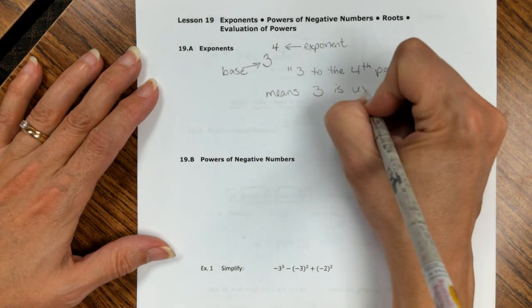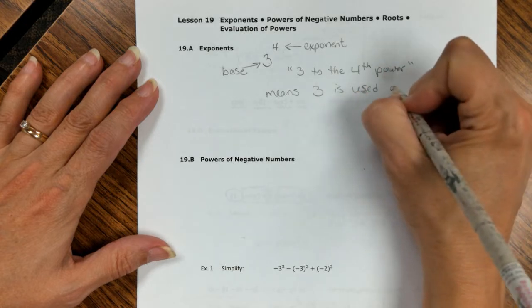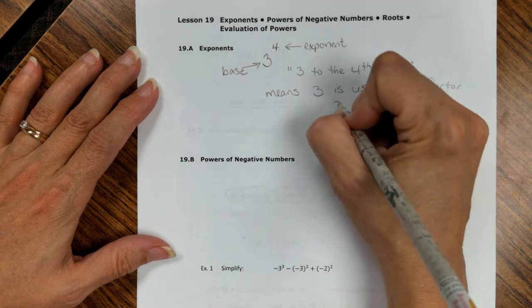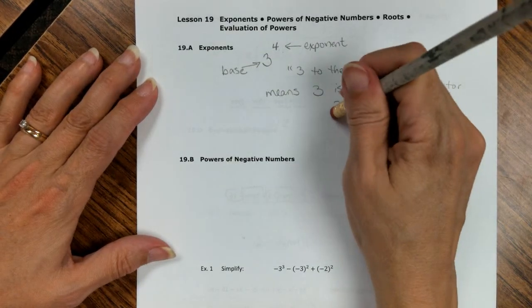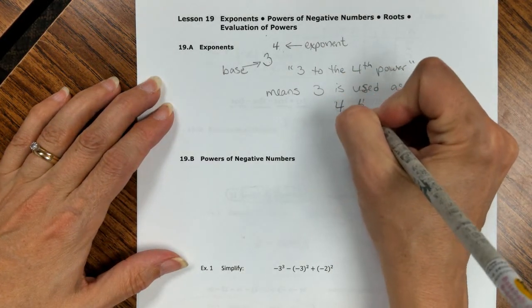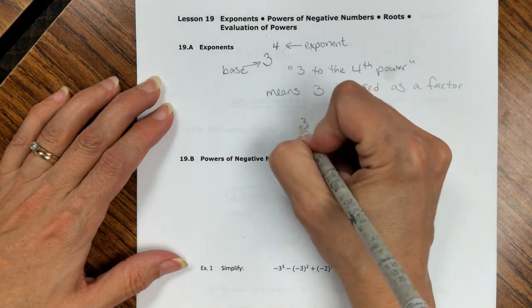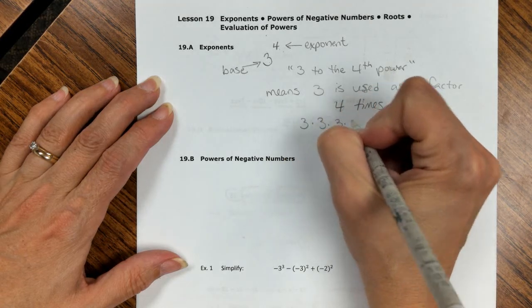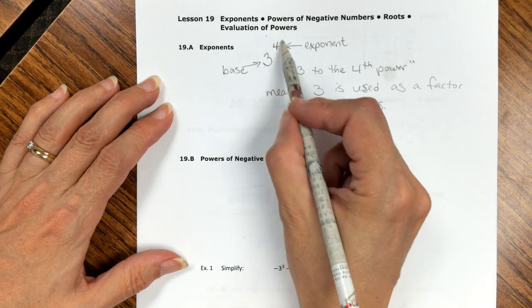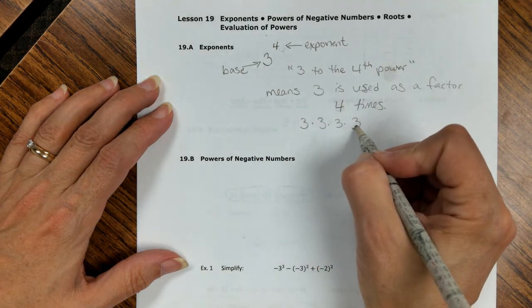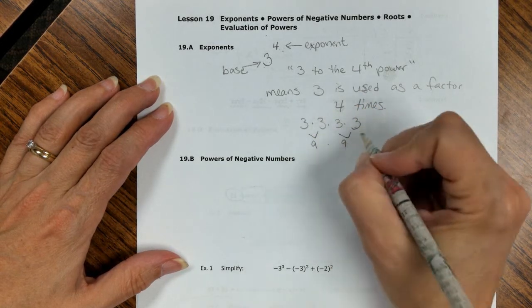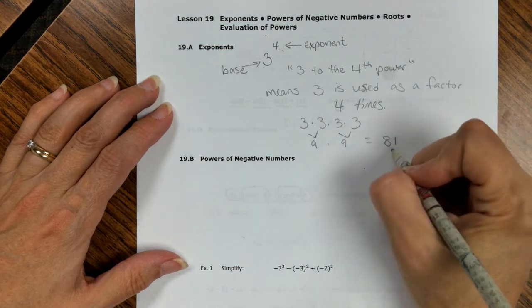3 is used as a factor 4 times. The exponent is a 4, which means 3 times 3 times 3 times 3. You write the base the same number of times as the exponent, and then you multiply it. So there's 9, there's 9. 3 to the 4th power is 81.